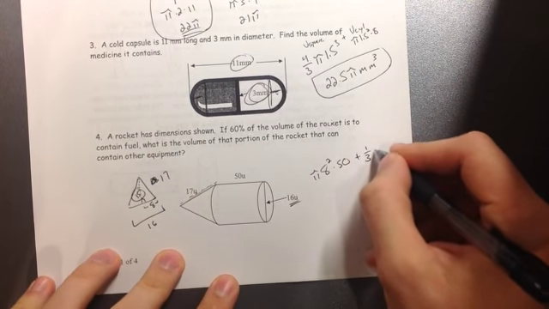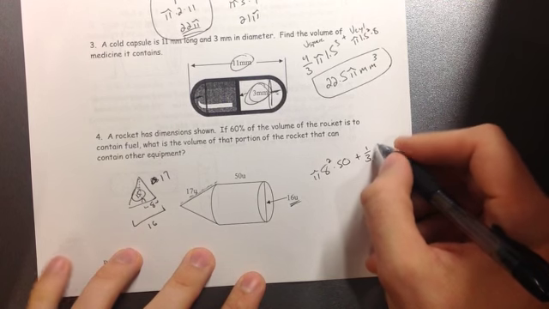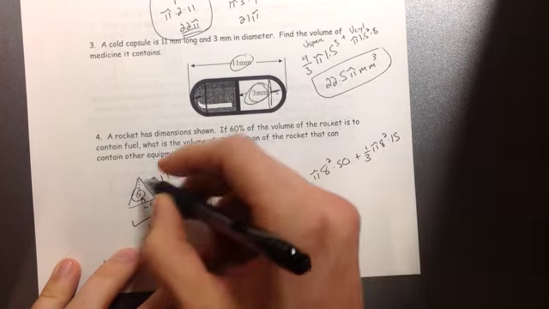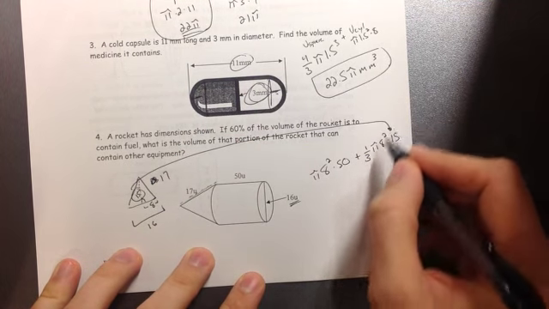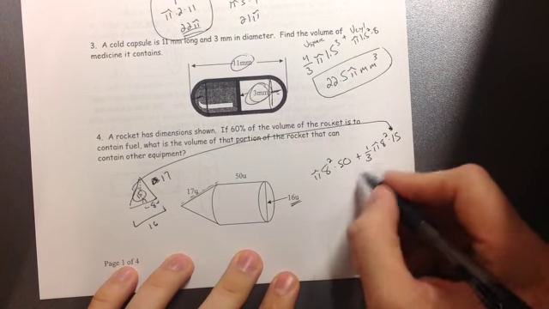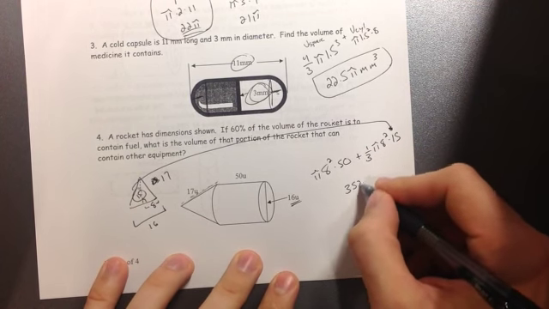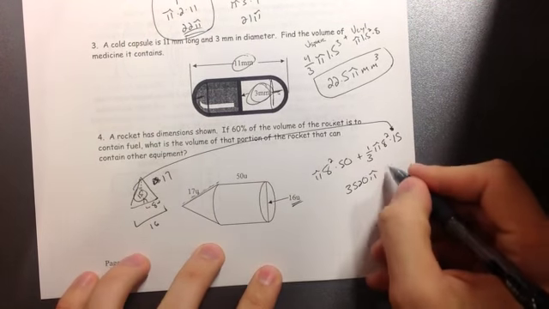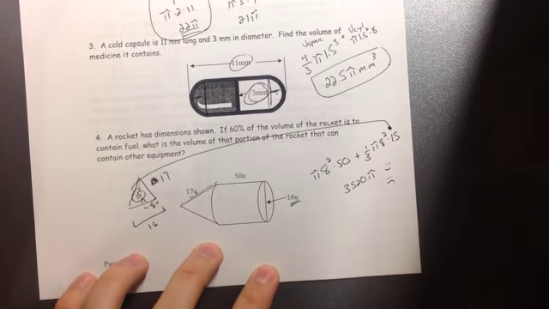So I've got 1/3 base times height. My base is going to be pi r squared, and then my height is going to be 15 from this number. Now when you add this all together, you're going to get 3520 pi, and you're going to multiply this by 0.6, and you're going to be like, yes, I got it. And then you're going to be like, no, it doesn't match the answer.